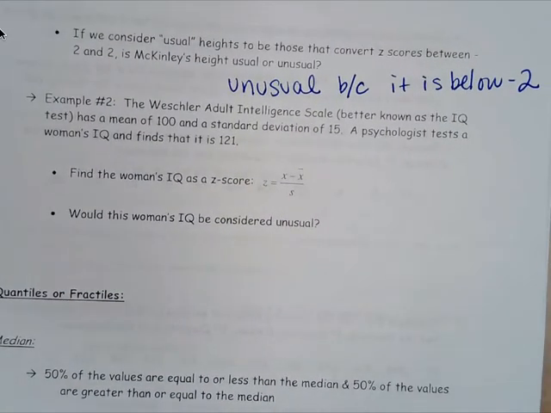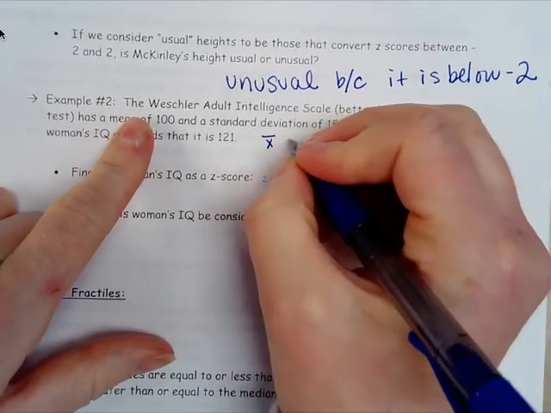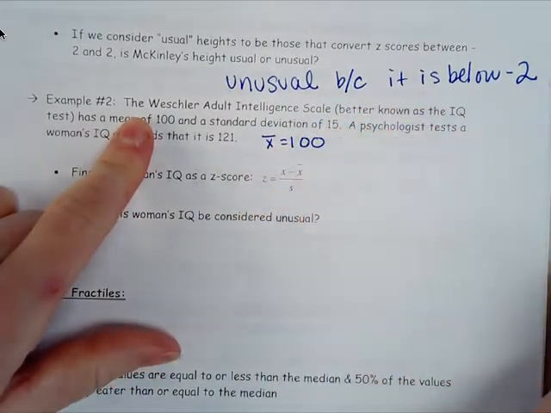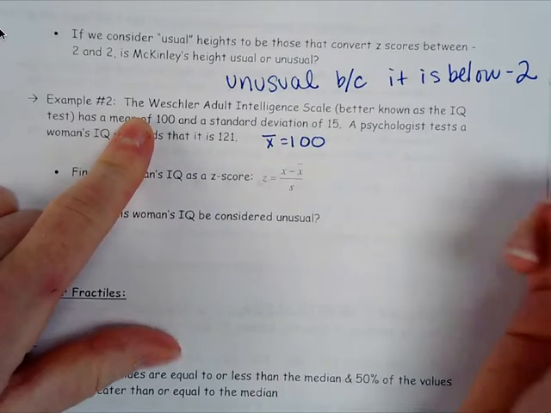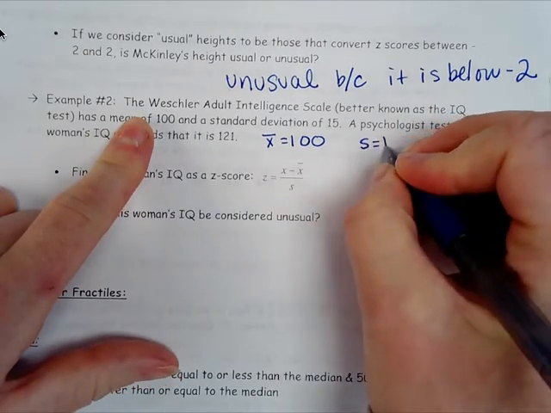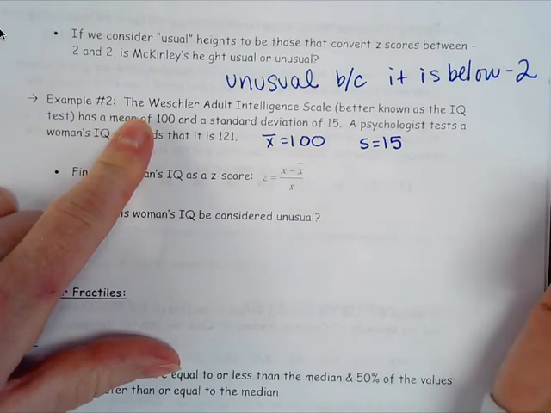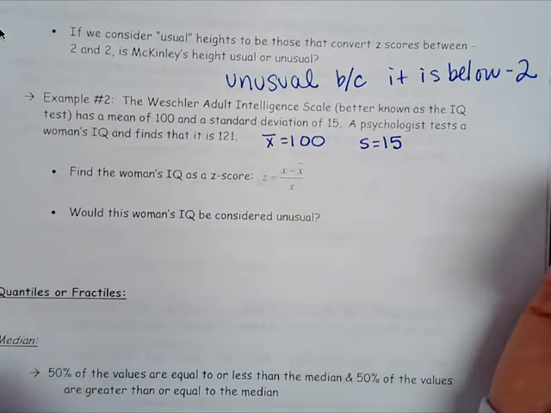Example 2, IQ score. It says the IQ score has a mean of 100, so let's write x bar equals 100, with a standard deviation of 15. We talked about that a little bit in the last lesson. A psychologist tests a woman's IQ and finds that it is 121.